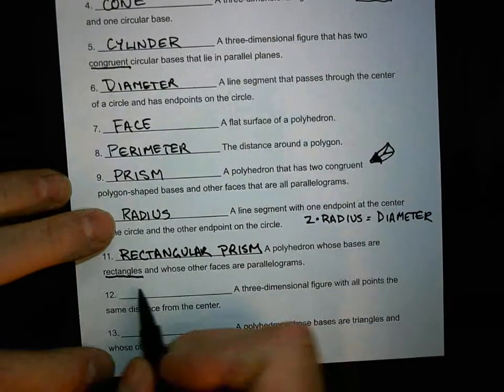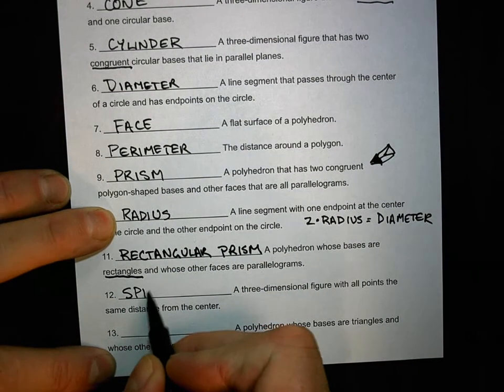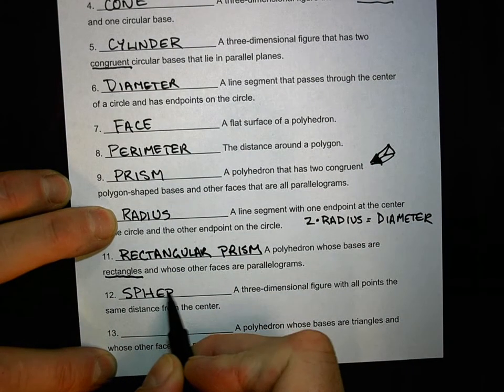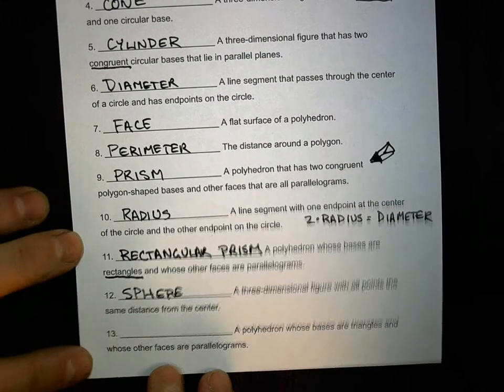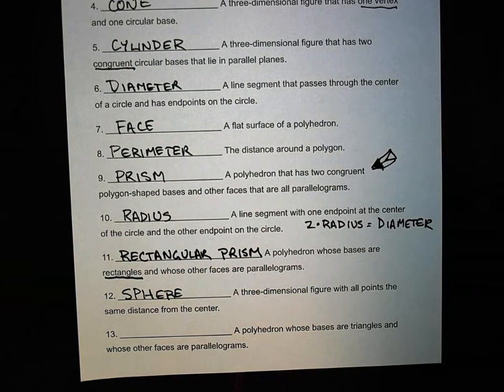Oh, look, they got a sphere on the video. It's a sphere. Sphere on the video, right?